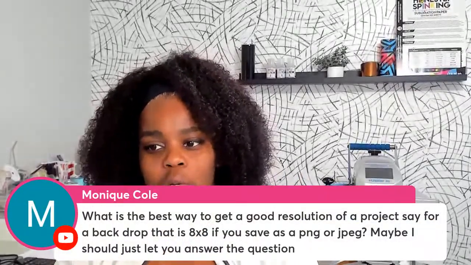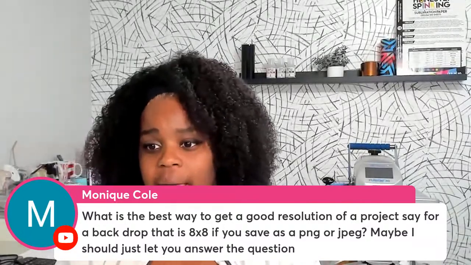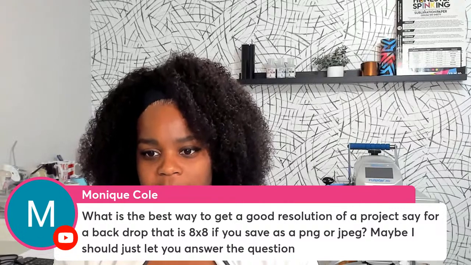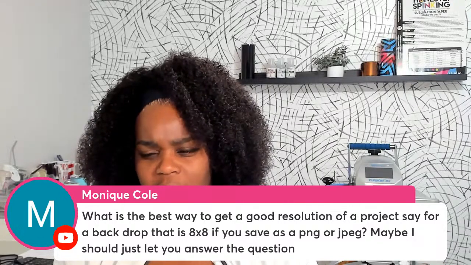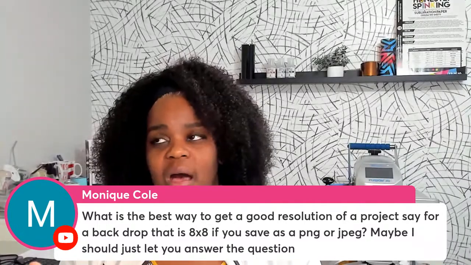What's the best way to get a good resolution of a project, save for a backdrop that is 8x8? If you save as a PNG or a JPEG... maybe I should just let you answer the question, huh? I'm not sure what you mean by the last part, but I don't save PNGs and JPEGs from Silhouette Studio. It's not that it's bad, but one, it's not really made to handle a lot of heavy graphics like that. So for anything I'm really going to print with, or for a banner and things like that, I don't save them as a JPEG or a PNG from Silhouette Studio. I save them as a PDF.